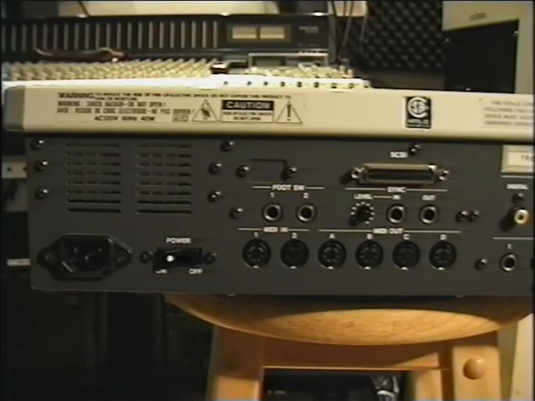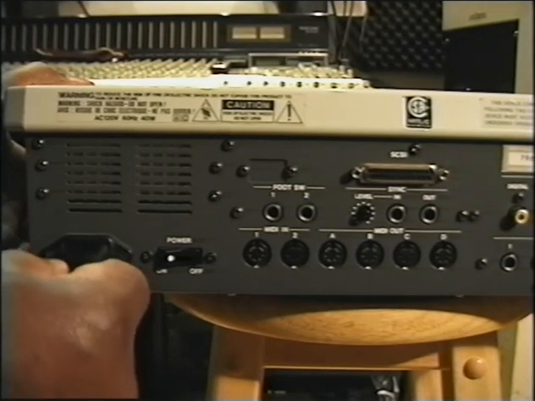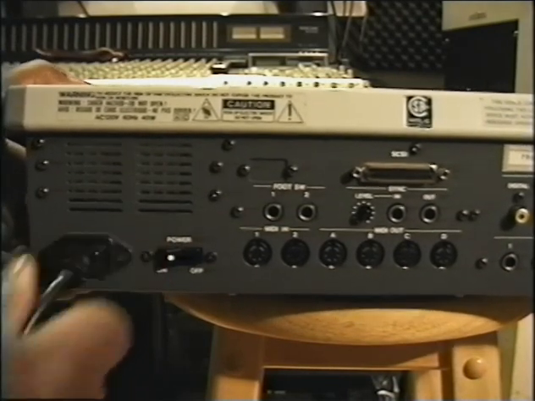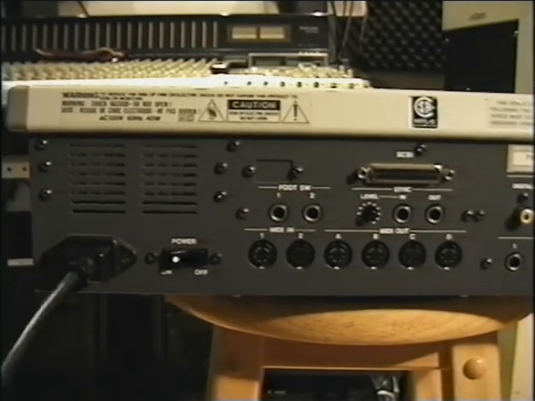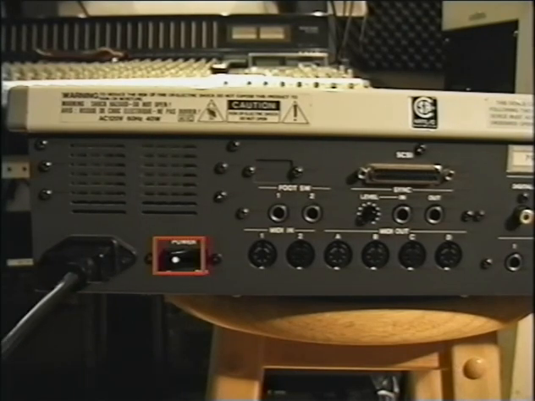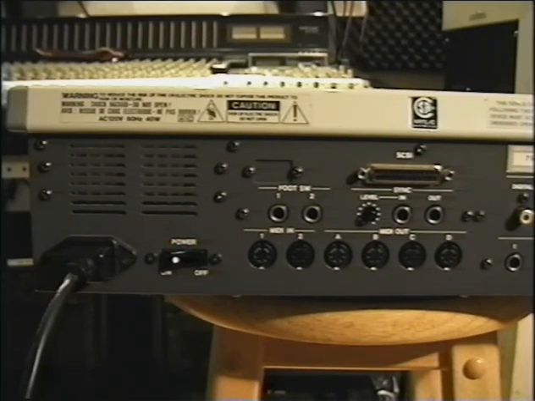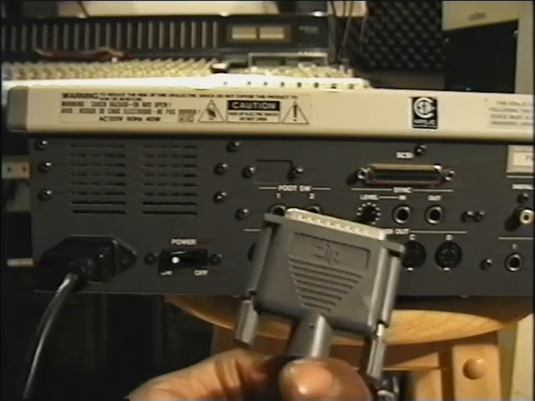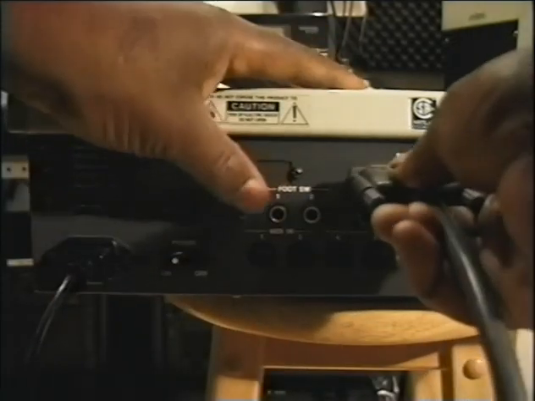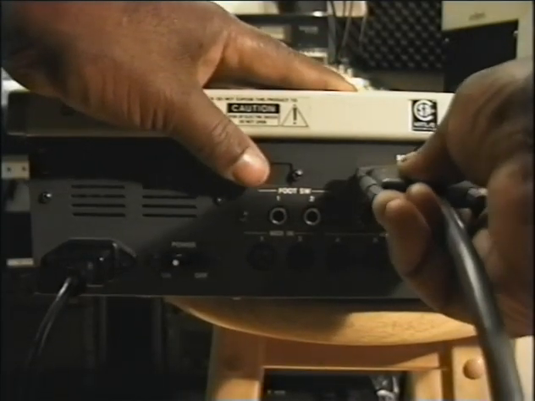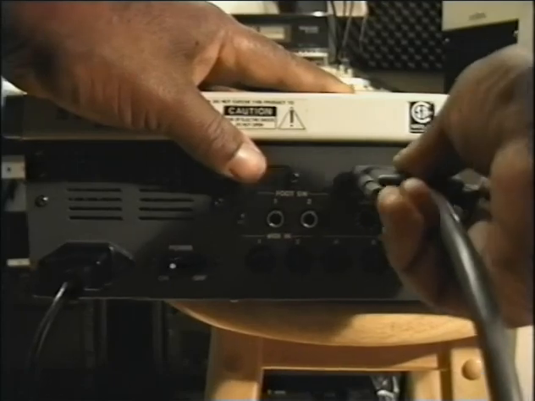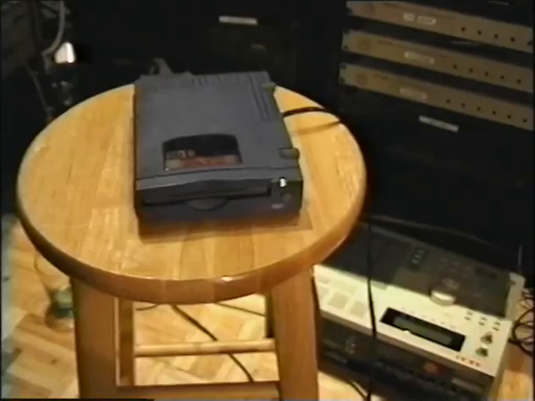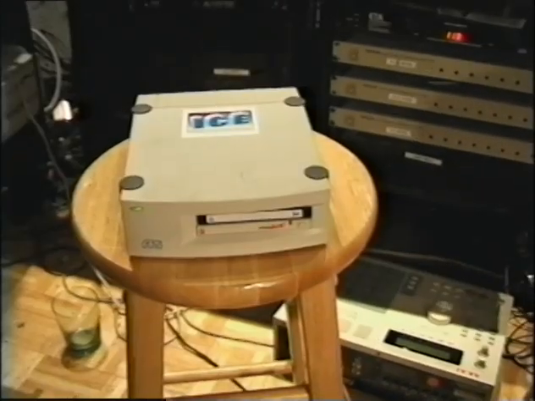Now we're going to look at the back. First, we have our power cord receptacle for plugging in our unit. Next, we have our power switch for turning our unit on. For increased storage and speed, we can attach an optional SCSI drive such as the iOmega Zip or Jaz drive pictured here.